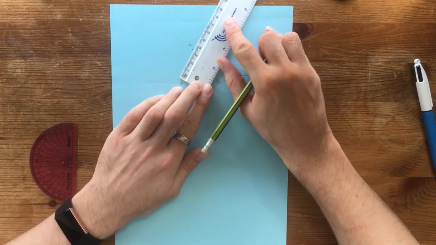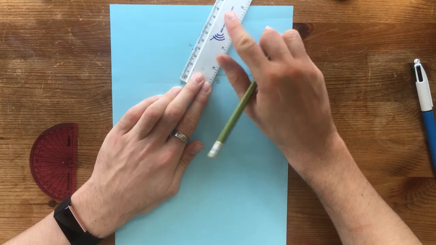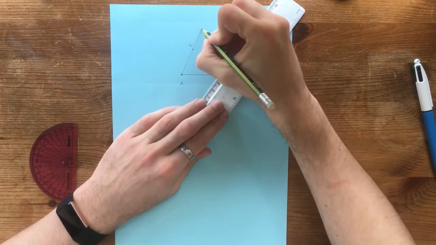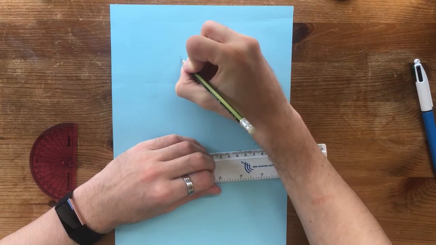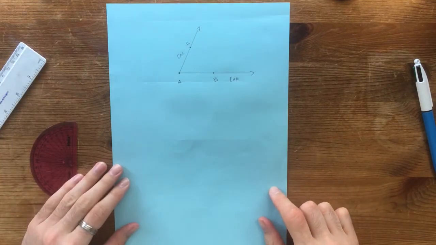And then the ray AC. I'll draw that as well. Just be really careful with these so I get them right. I'm just going to label these just for my own sake: ray AB and ray AC. Okay. And now we've made an angle.